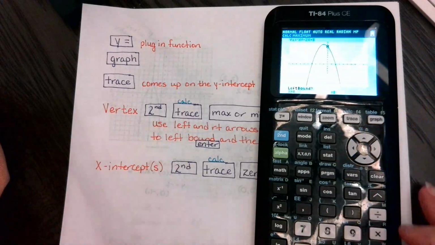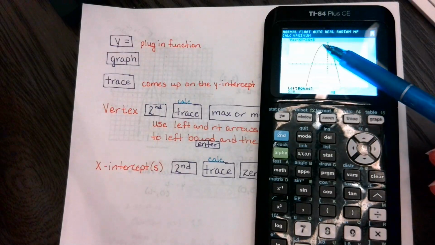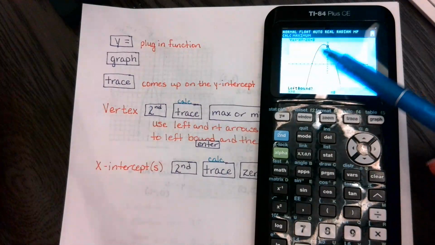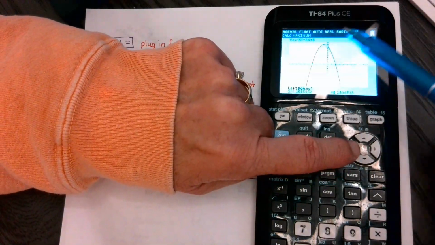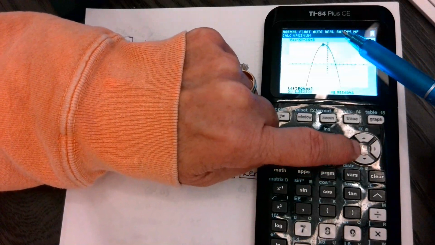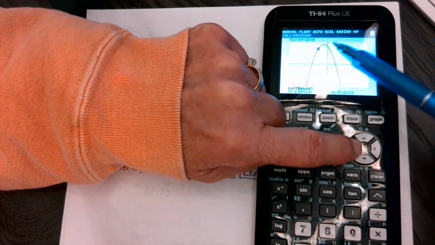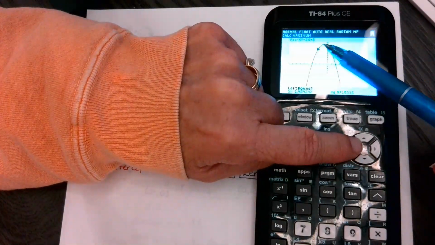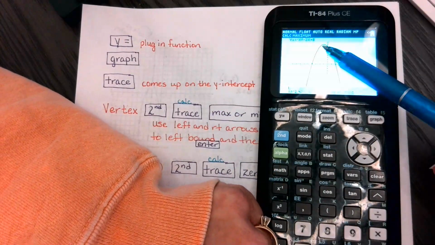I'm going to hit 4. Now it asks the question left bound. You've got to move this cursor using your right and left arrow keys along here. You need to move it to the left-hand side of that vertex. So I'm going to use my left arrow key and hit it until it's someplace on the left. It's fine right there. It's fine down here. It really doesn't matter. Just get it on this left-hand side of where my pen is. Now I'm going to hit enter.